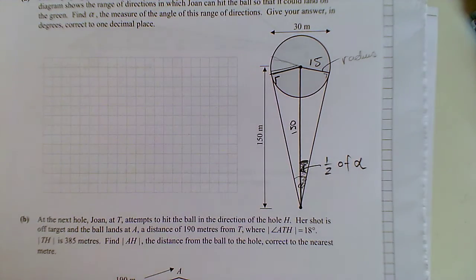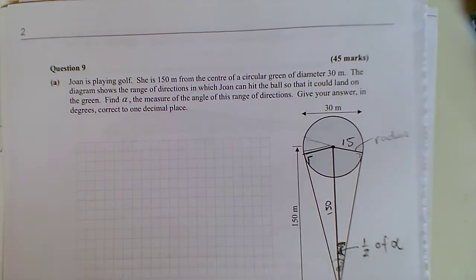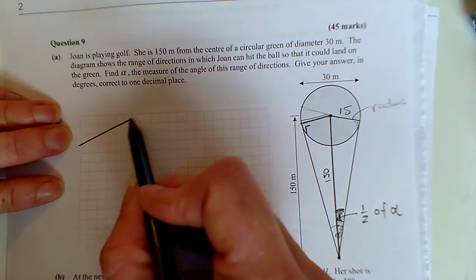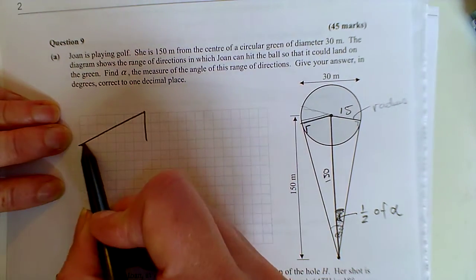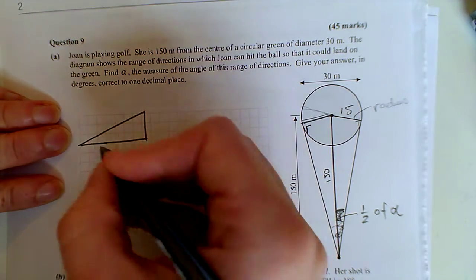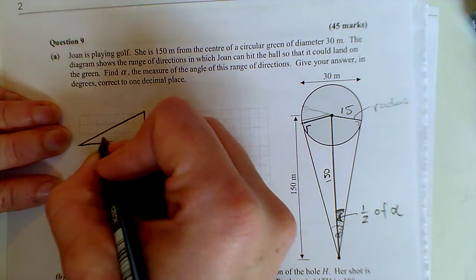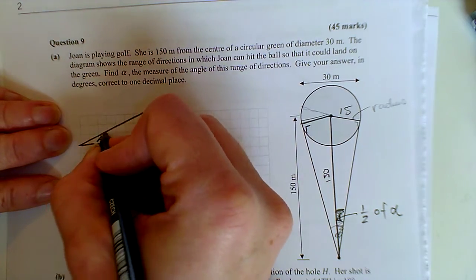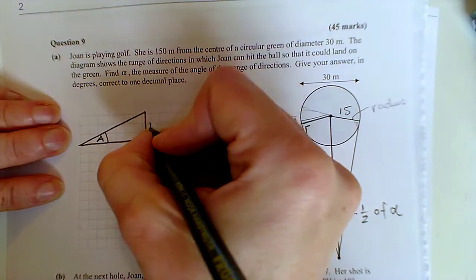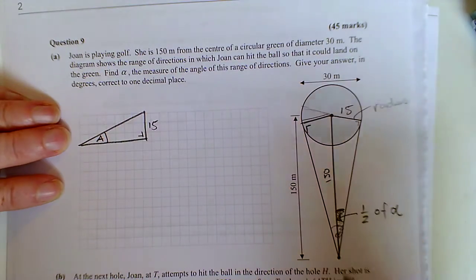So if I sketch out that right-angled triangle, you don't need to use a ruler or be very accurate. Just have a quick sketch, and rather than calling this alpha, let's just call it the angle A. That's half of alpha. And we know that this is 15 because it's the radius of my circle.